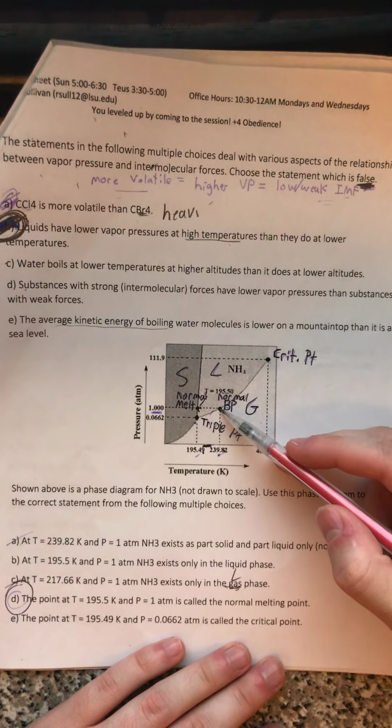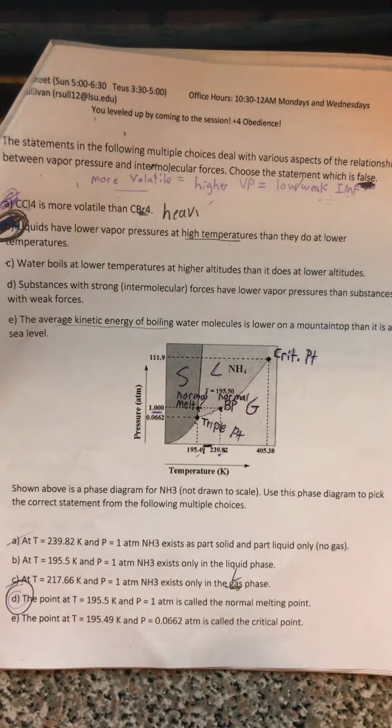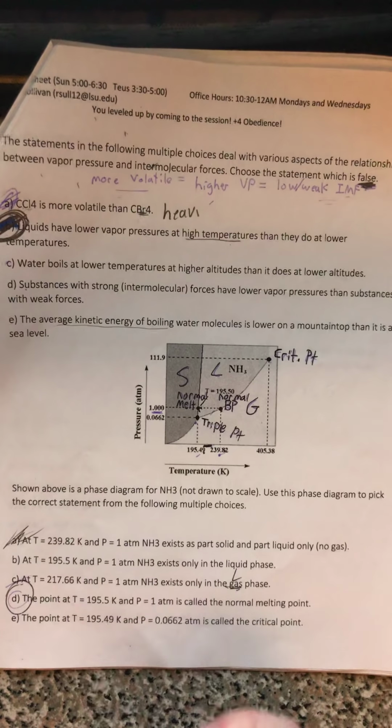No, that doesn't really make any sense. There shouldn't be any solid involved at the boiling point. It should be liquid and gas. So A, rule that out.